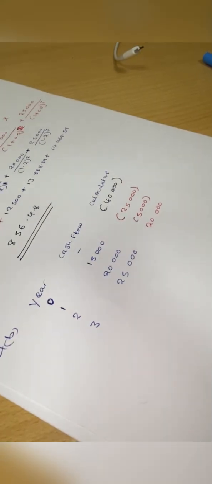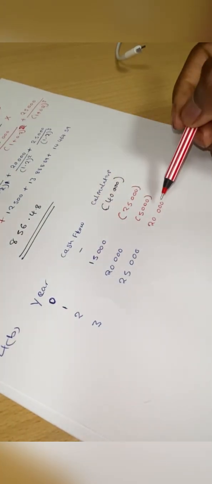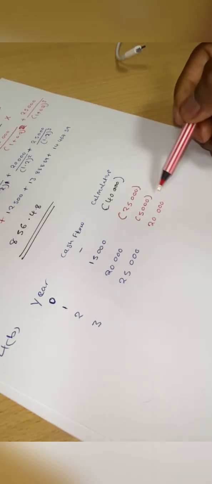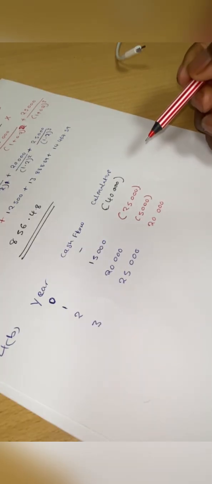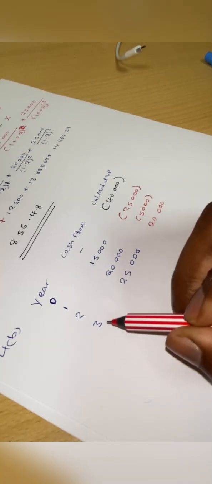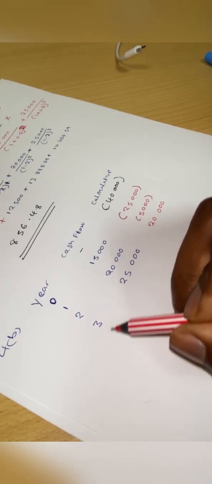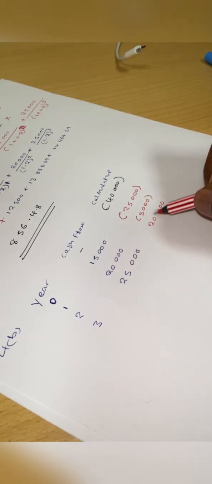Okay. So in terms of knowing the payback period, the year in which your cumulative turns positive or becomes 0, that's the year we call the payback period. In this case, our payback period is 3 years, because in year 3, that's when our cumulative has become positive.